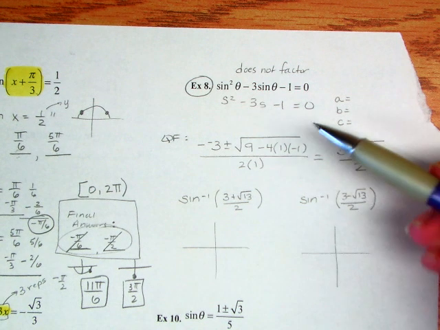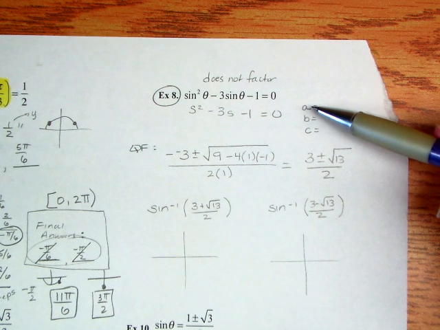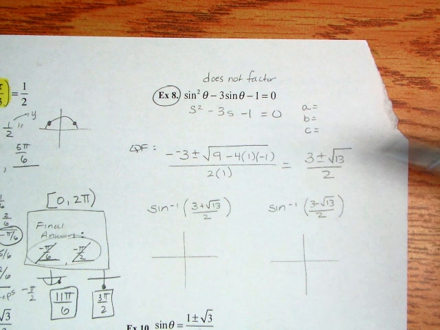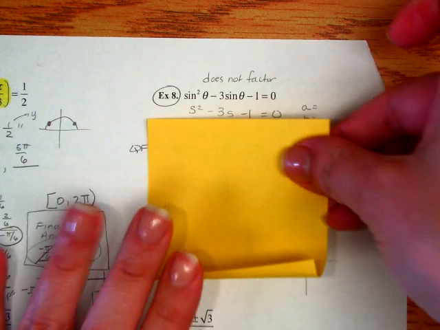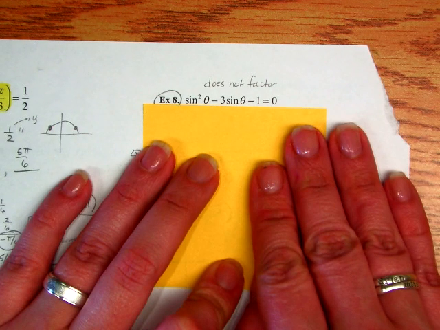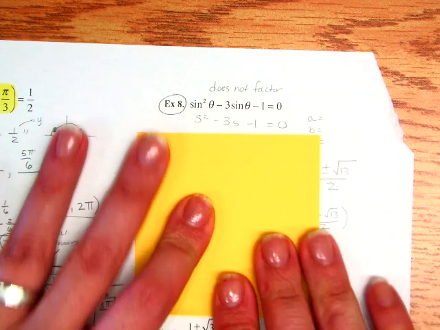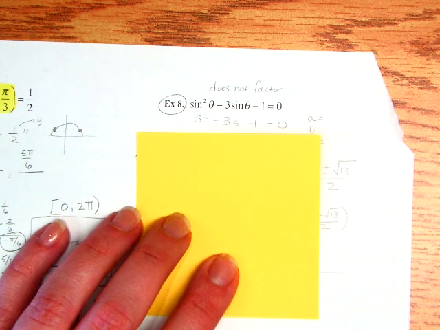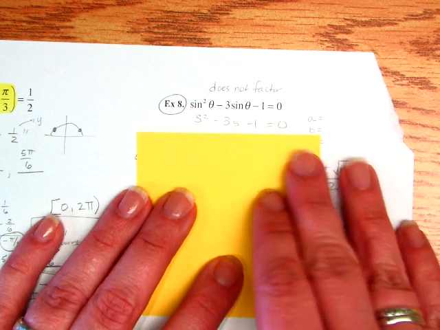Moving over to number 8. You should have already had number 10 finished in your notes. Number 8 is actually doing the work ahead of time in order to get down to a quadratic formula. So let's talk about that. The first thing that's going to happen is that you're going to notice that there is no way for this equation to factor. And if you don't recognize it right away, you can rewrite it without the signs. S squared minus 3s minus 1 will never ever factor. There's nothing you can multiply to give you 1 that's going to add to 3. That's what tells us we go to quadratic formula.